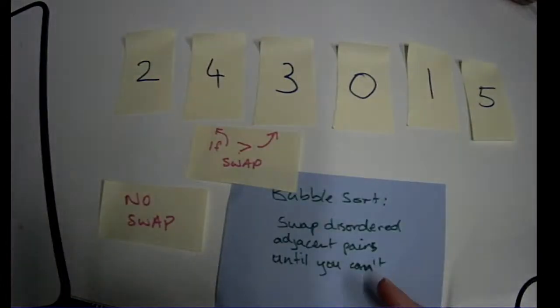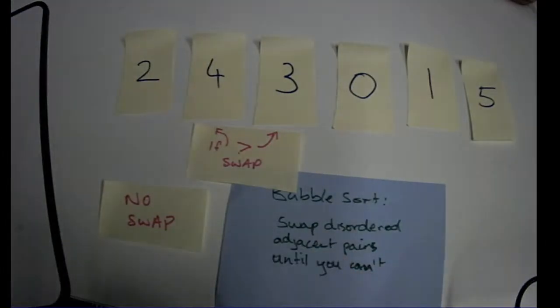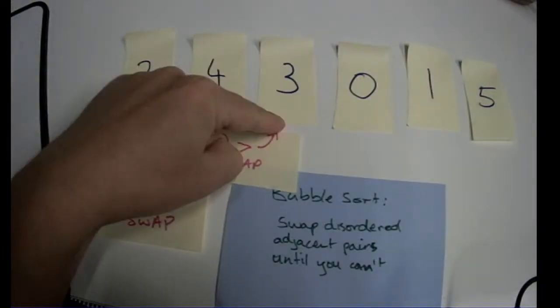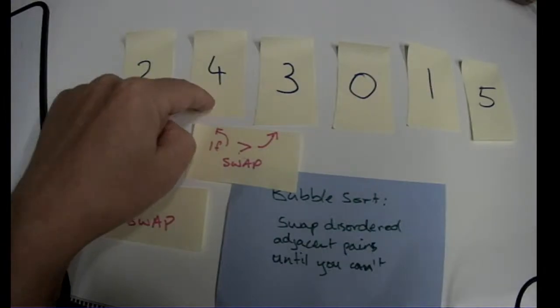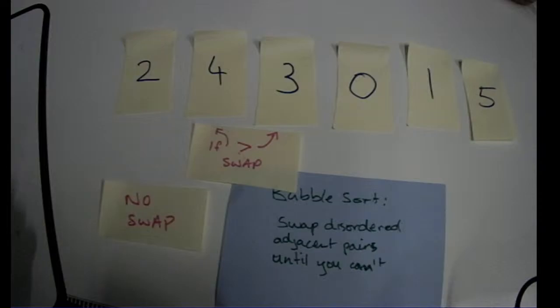As the algorithm down here says, we swap the disordered adjacent pairs until you can't swap anymore. So now we look at 4 and the one after it, 3. If 4 is greater than 3, then we swap them. So 4 is definitely greater than 3.